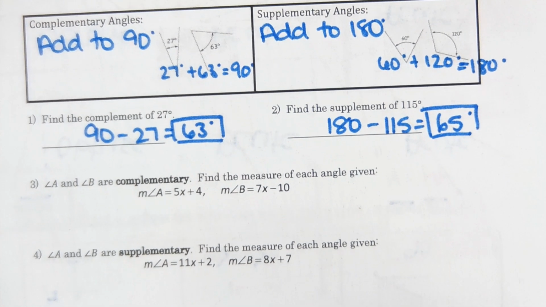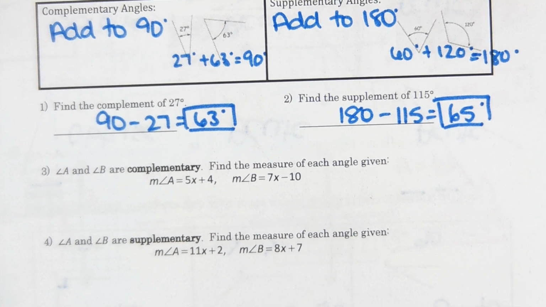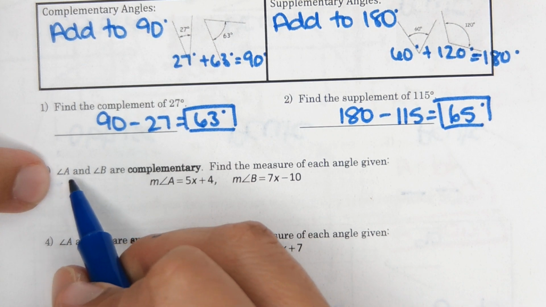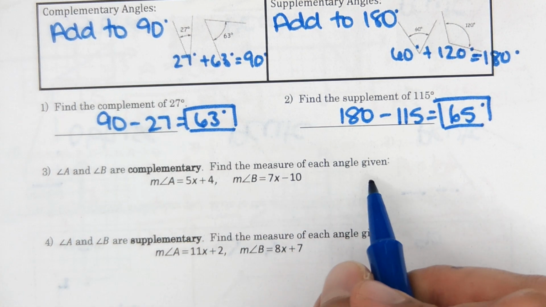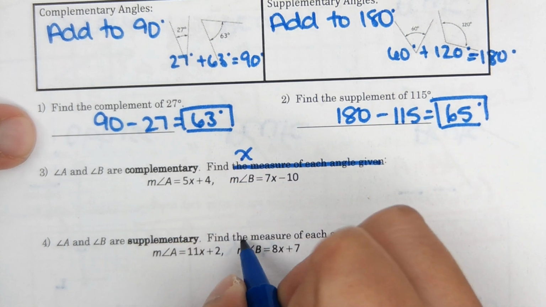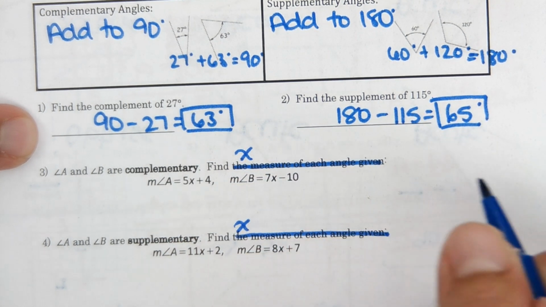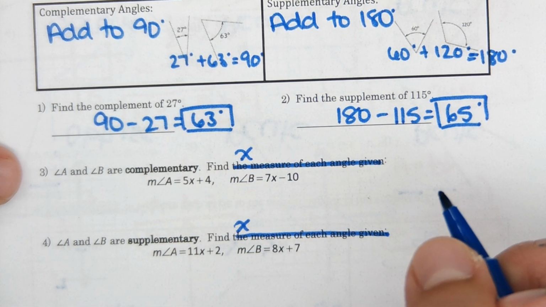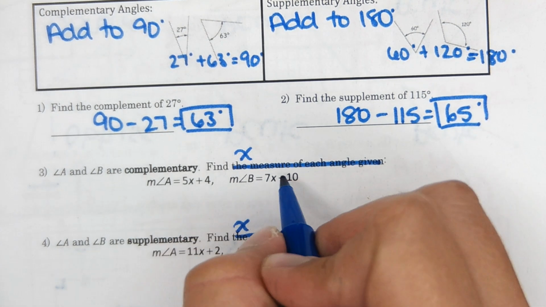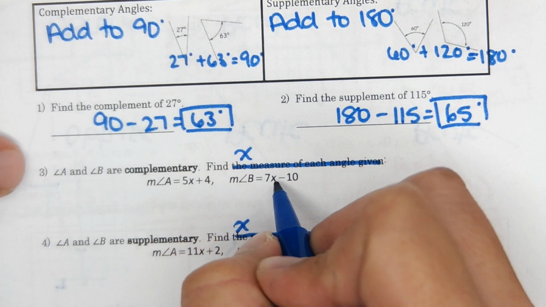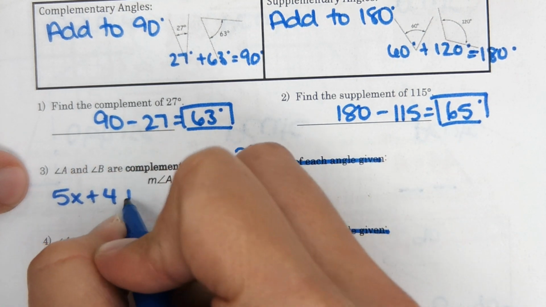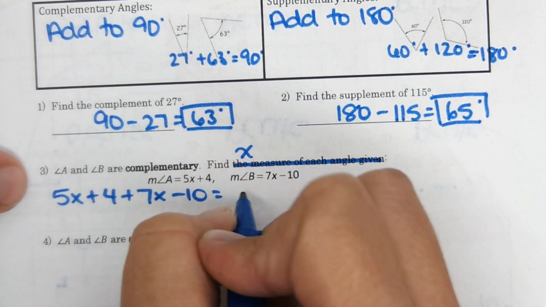Okay. Then the next two bring in algebra, so this would be like level 3. It says A and B are complementary, find the measure of each angle. We're going to just find x because there's not a lot of room here to solve everything, so for both of these, we're just going to find x. Okay, so these two angles are complementary, meaning they add to 90 degrees, so we're going to set it up like that. 5x plus 4 plus 7x minus 10 equals 90.